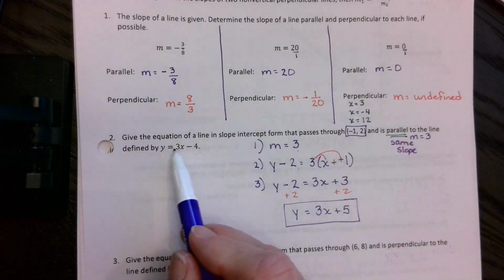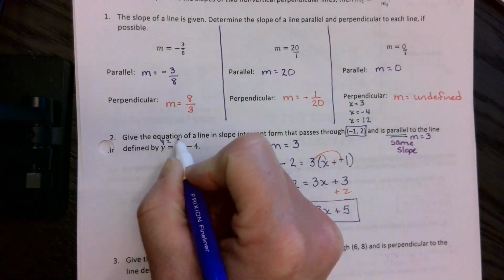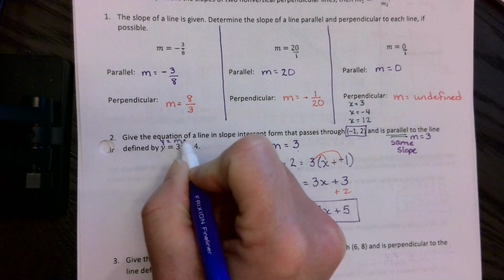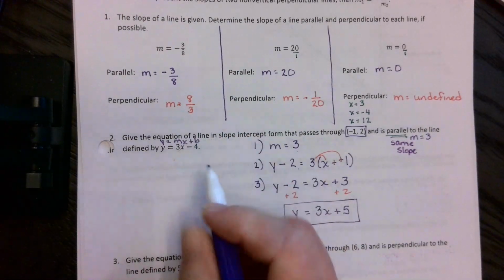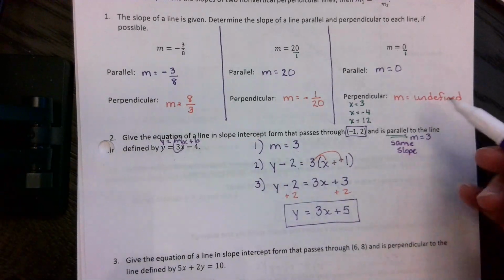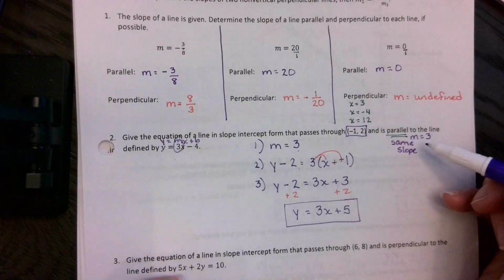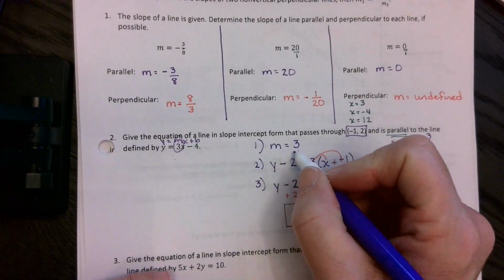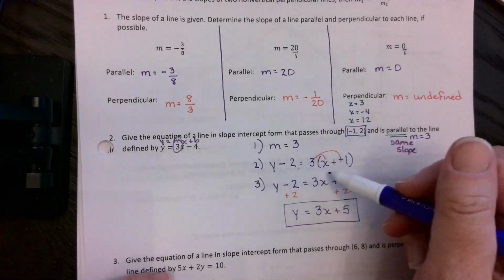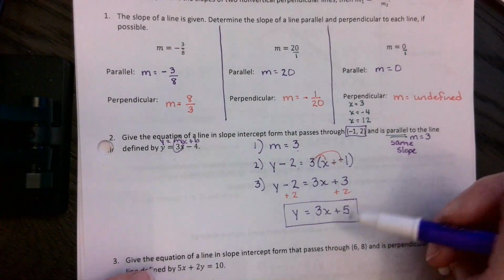Over here, this is in slope-intercept form, mx plus b, so our slope is 3. Because we're writing an equation parallel to it, we're going to use m equals 3 as our slope. Then we just plug into point-slope with our slope and our point, and then solve for y.